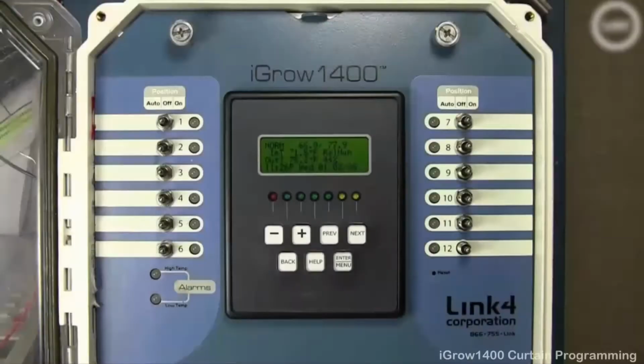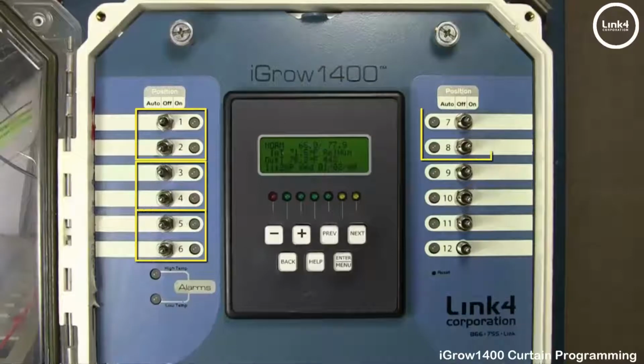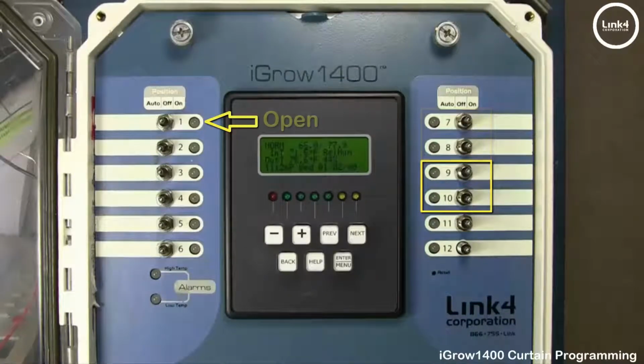In this video, we will discuss curtain programming with the iGrow 1400 controller. Note, this equipment type requires 2 consecutive channels, 1, 2, 3, 4, 5, 6, etc. And the first channel, the odd numbered, must be wired to open the shade, and the other channel, the even numbered, to close the shade.